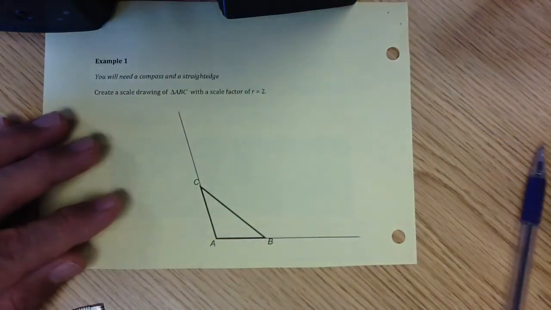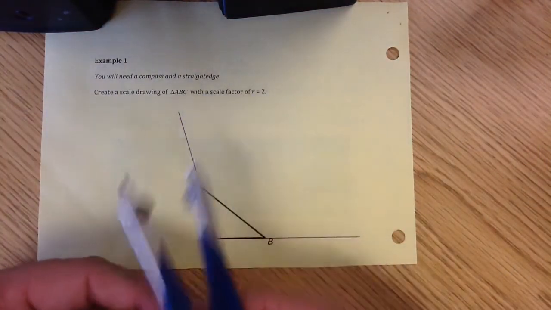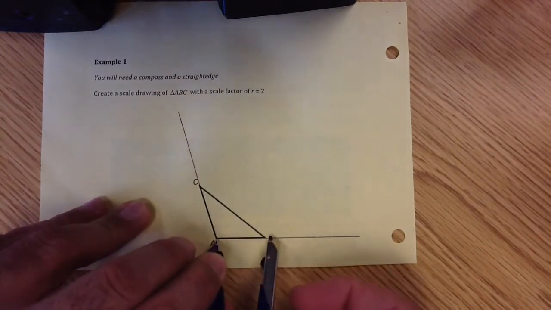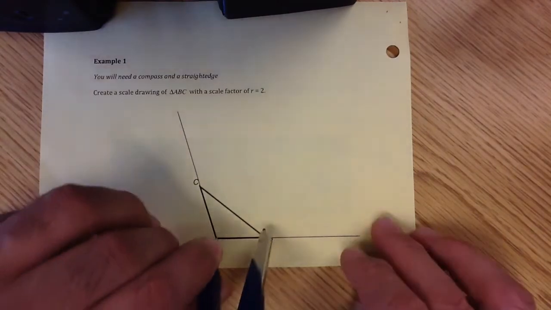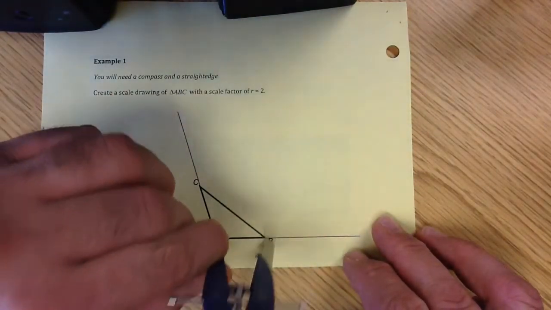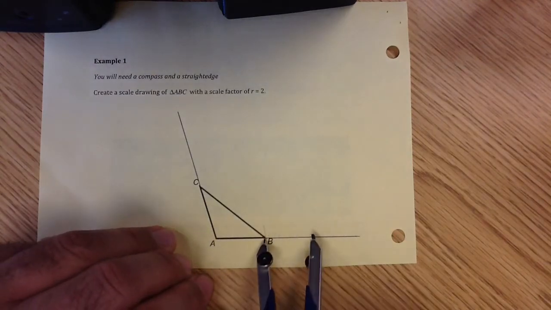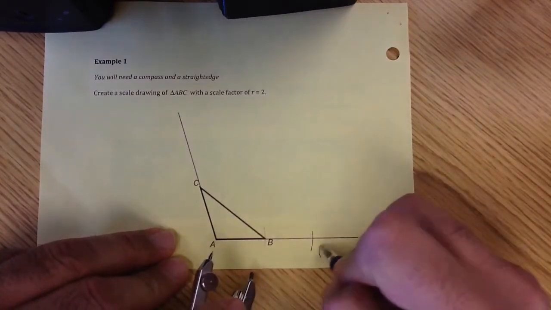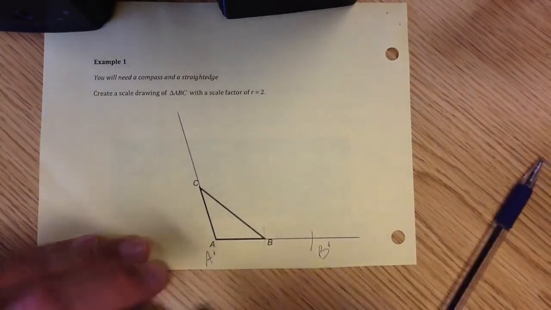Now, if I'm going to use a compass to make a scale drawing with a factor of 2, I'm going to measure how big it is from A to B. So notice you open and close your compass, and I'm going to make a little tick mark there. Now, I want it to be twice as long, so along this line, I'm going to poke at B and make another tick mark. Now, this is going to be my B prime. This is going to be A and A prime.